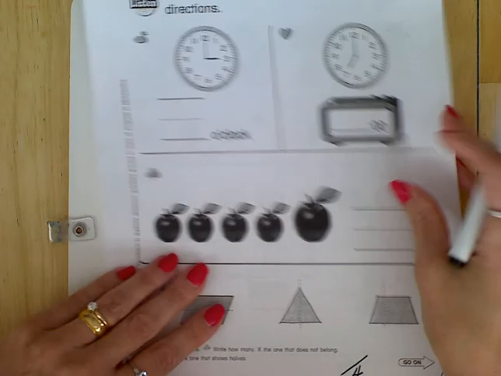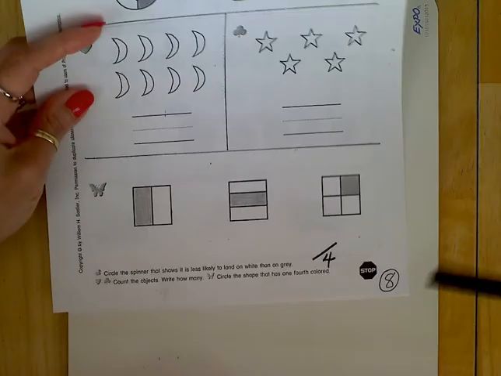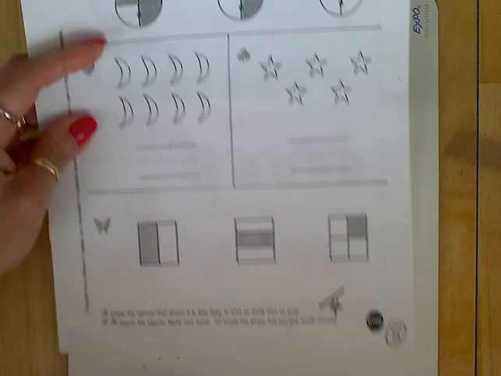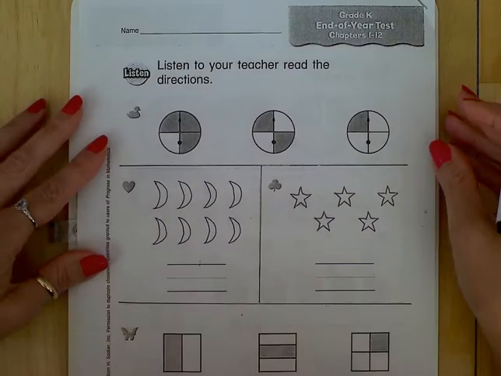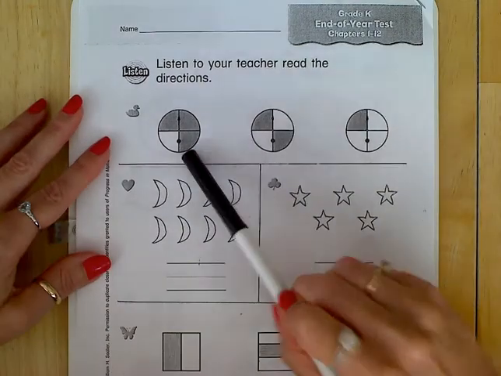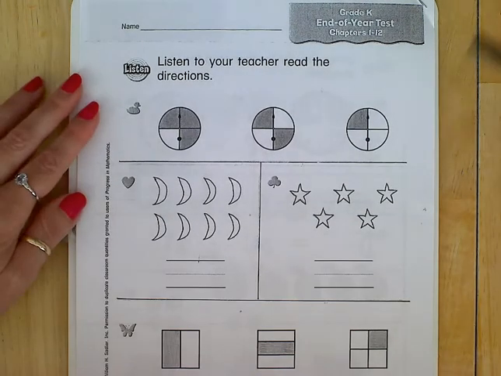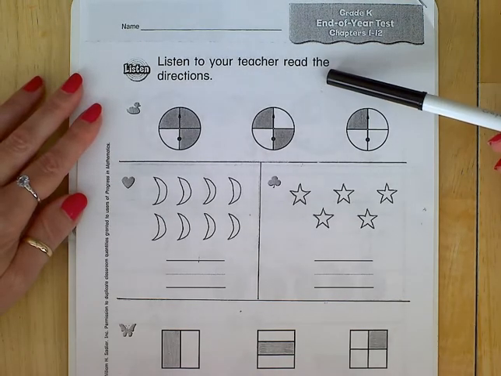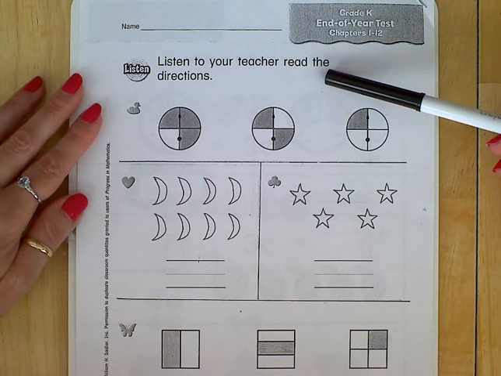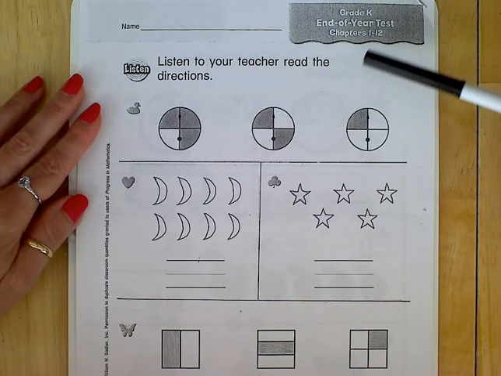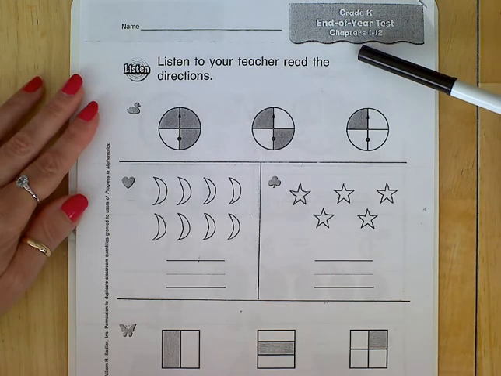All right, and let's turn over to our last page, page 8. In the circle, we have our spinners at the top. Let's look at these three spinners. I would like you to circle for me which one shows that it's less likely to land on gray. It's really not going to land on gray that much when you spin it. Which one of these shows it's less likely to land on gray? Please circle the spinner now.